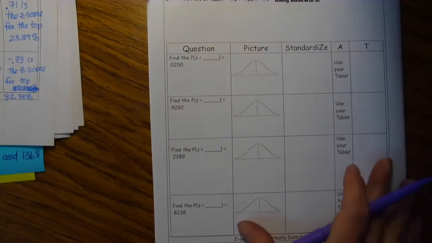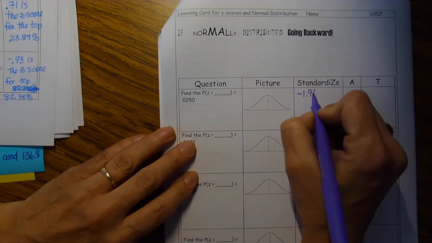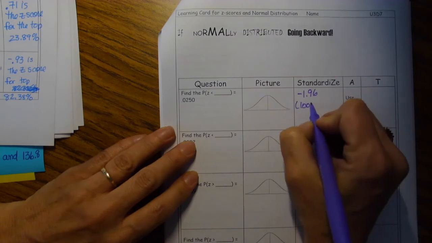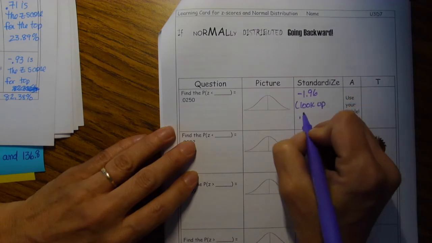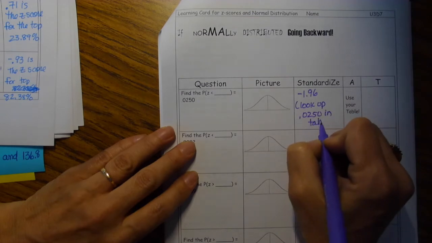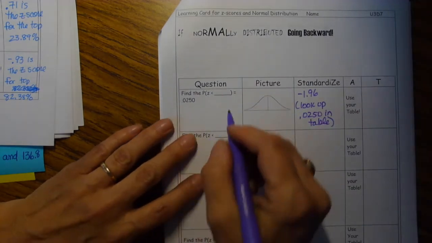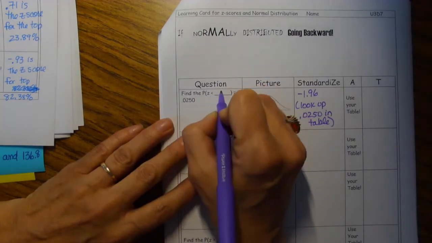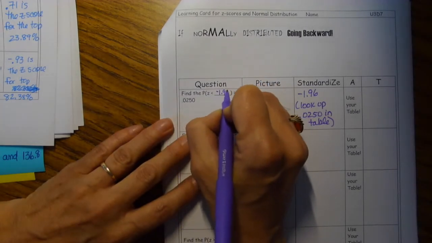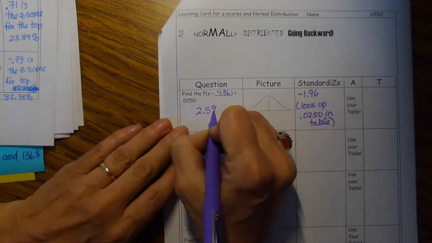Negative 1.96. So find the probability that z is less than negative 1.96, and that probability is 2.5%.